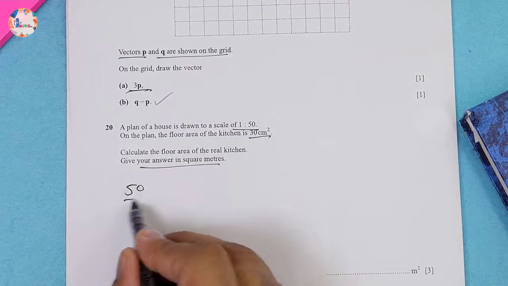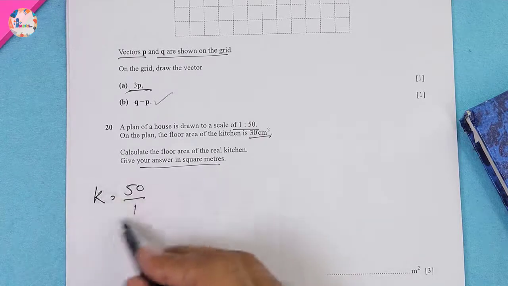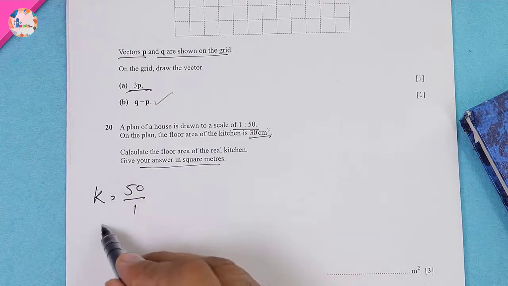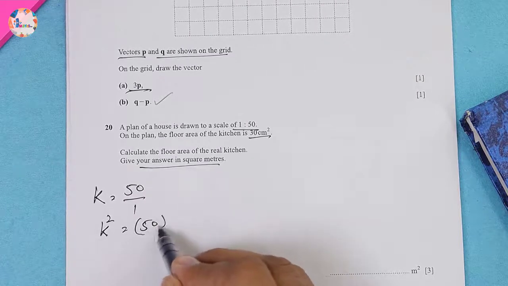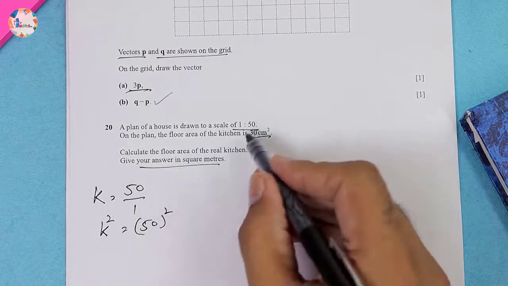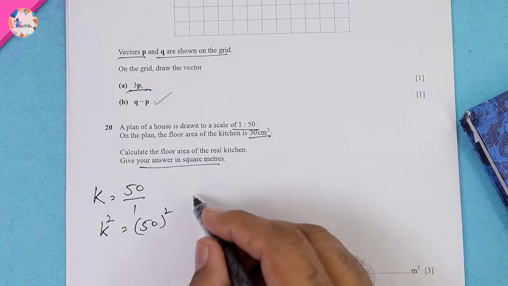The scale is 50 over 1, which is the value of k, and for area we use k squared, which is 50 squared, multiplied by the floor area on the plan.